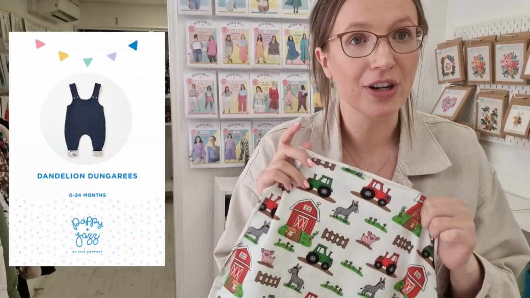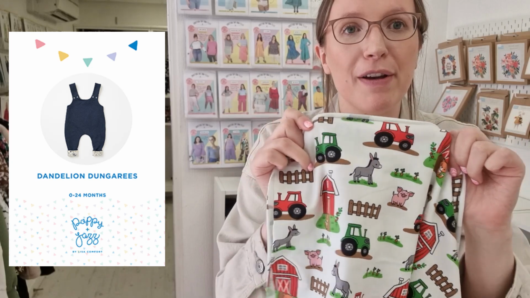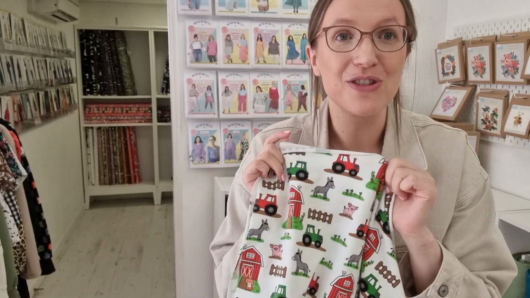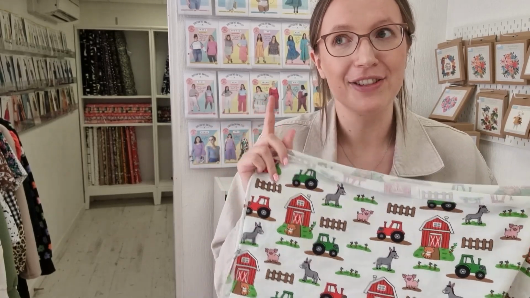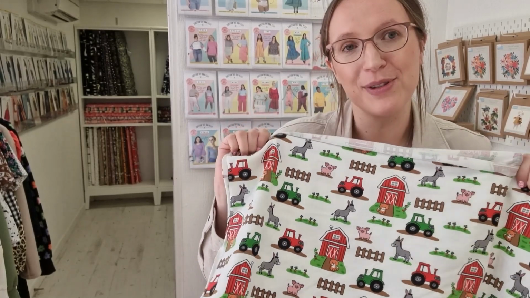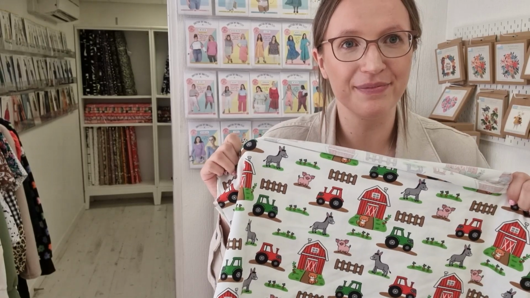And again, sticking with Poppy and Jazz, I can't remember the name of it, but there's a dungaree pattern, and it is by far the most popular pattern, and I have seen so many really adorable versions of that dungaree pattern in all different types of children's cotton jerseys.